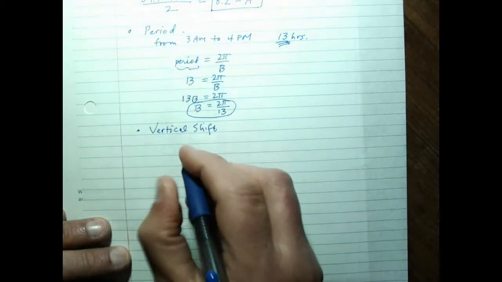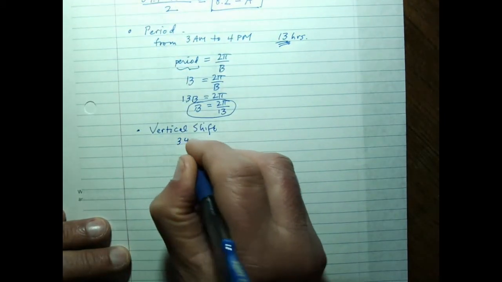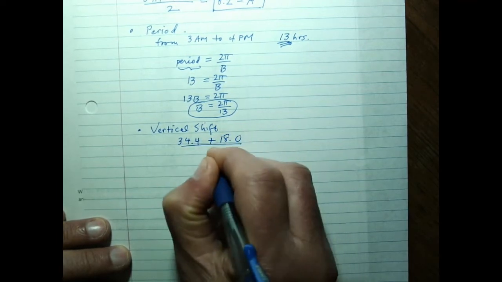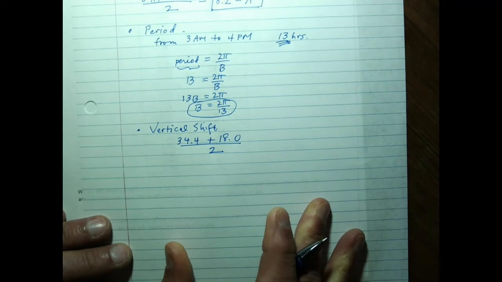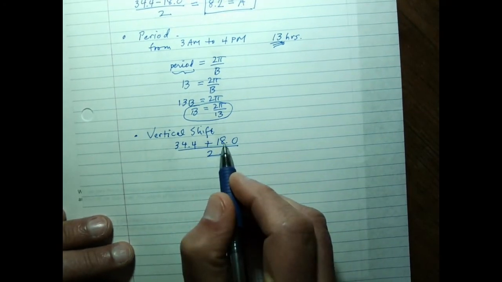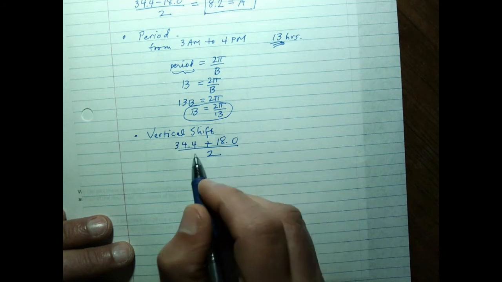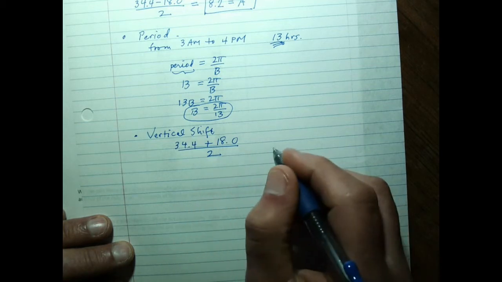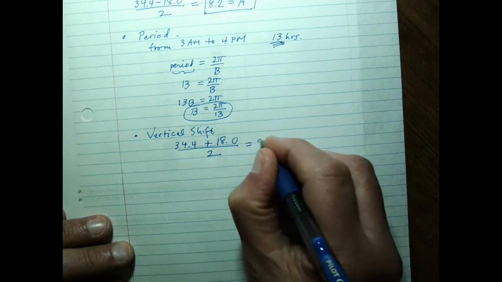So I'm actually going to take 34.4 plus 18.0 divided by 2. So I'm going to add the max to the min and divide by 2. And I get, let's see, 26.2.